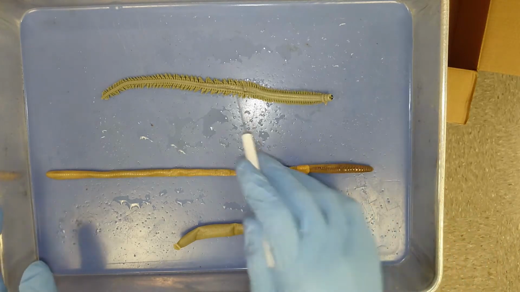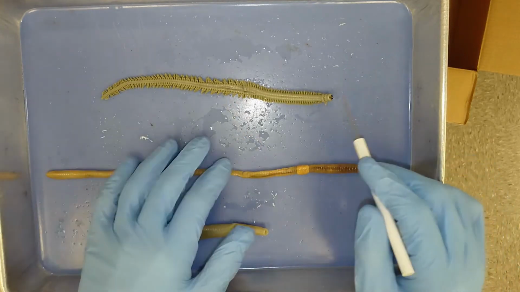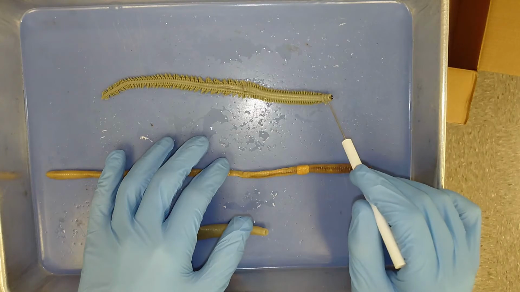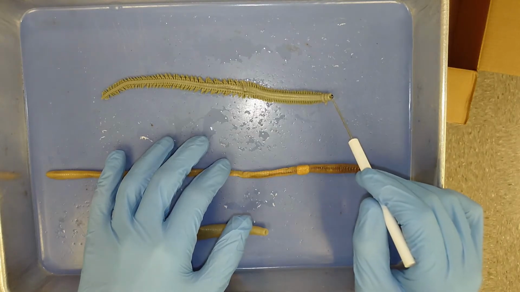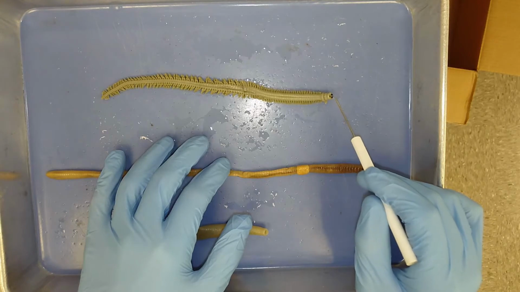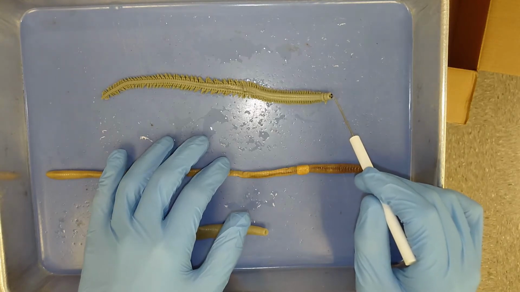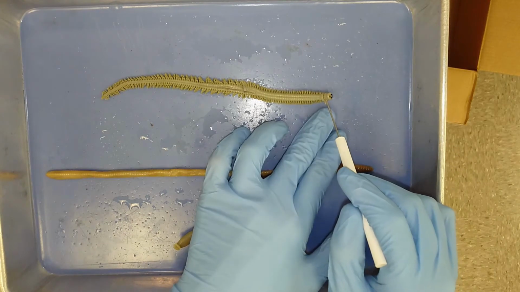So I'll start off with our polychaete. And so you should notice that this polychaete has a fairly well-defined head. It has a couple segments here that are enlarged, and it has these fairly hard sclerotized mandibles right here. So polychaetes have a very well-defined head.